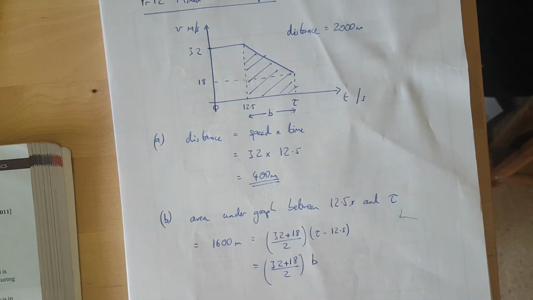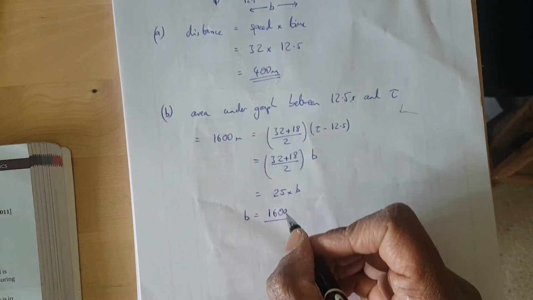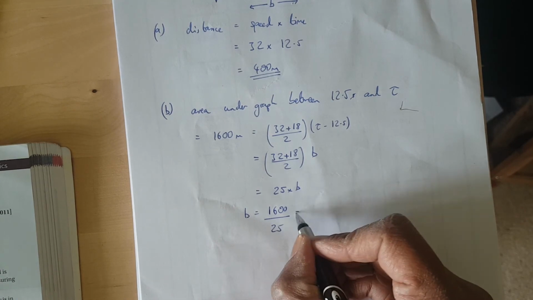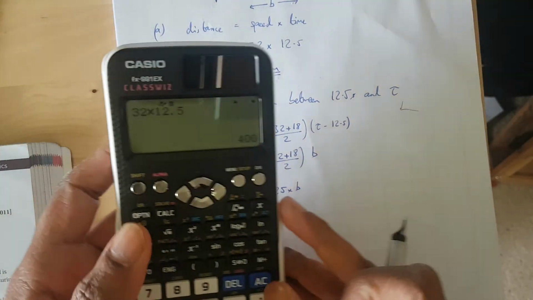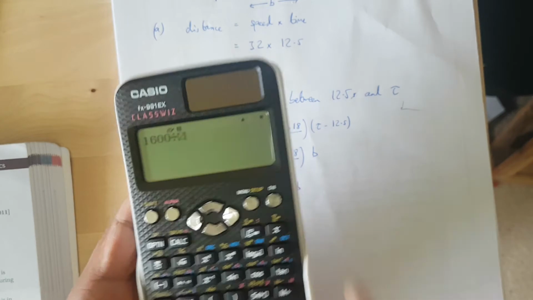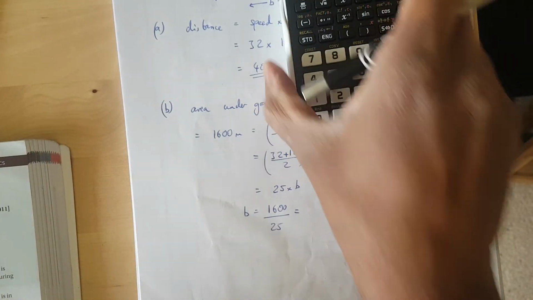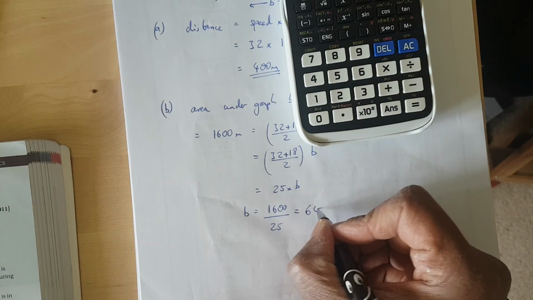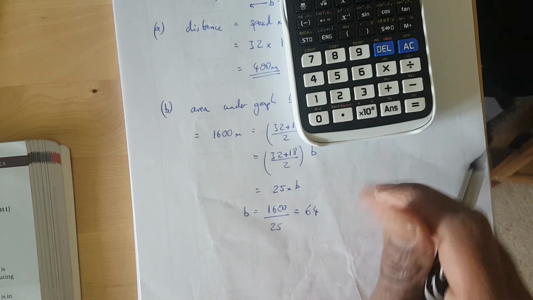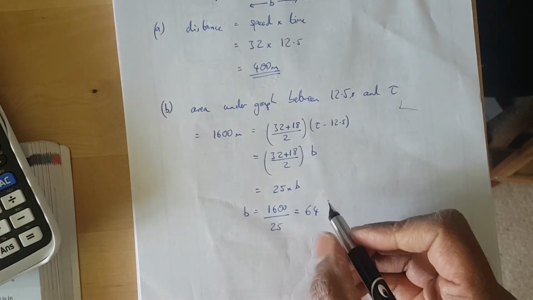I can solve for b without too much trouble. 32 plus 18 is 50, over 2 is 25, so that becomes 25 times b. So b is simply 1600 over 25, which is 64. So it's going to be 64 seconds for which I am decelerating.